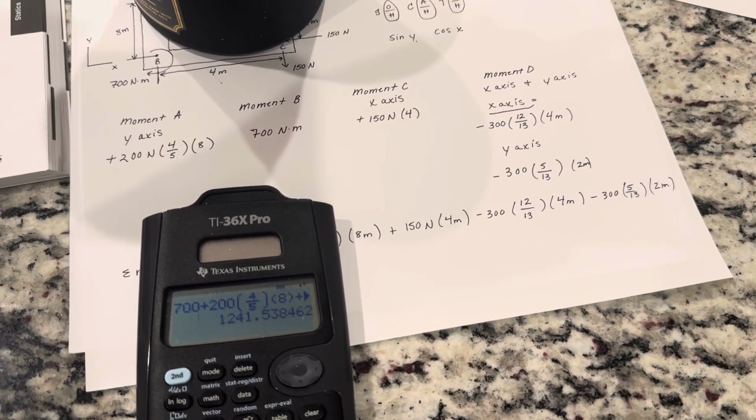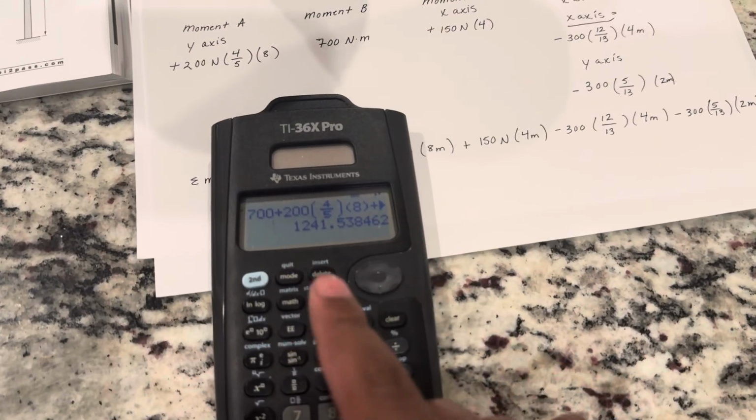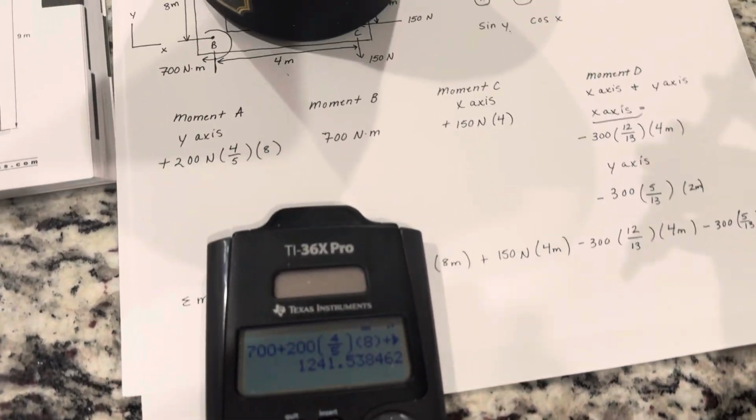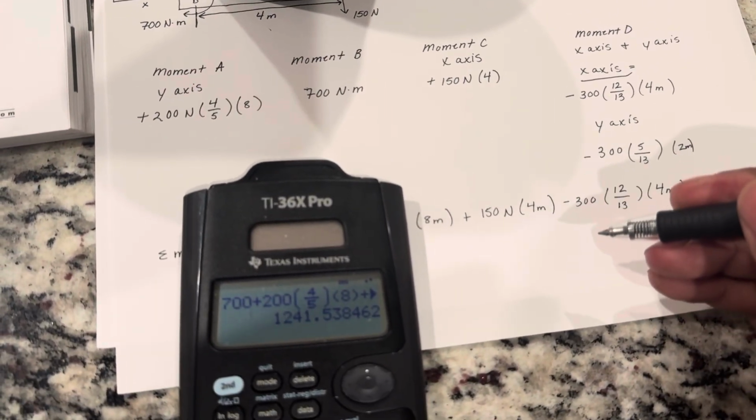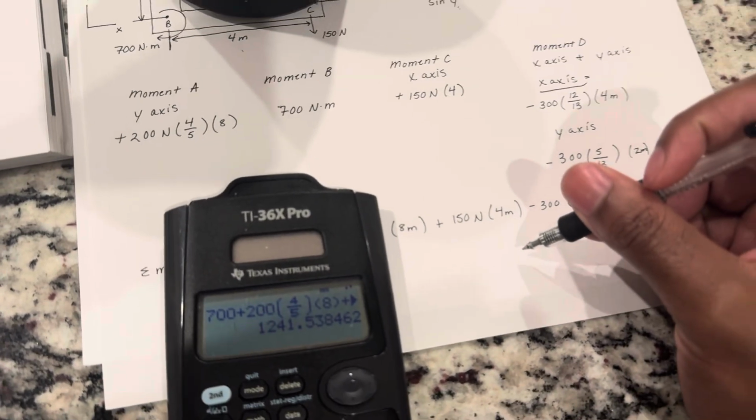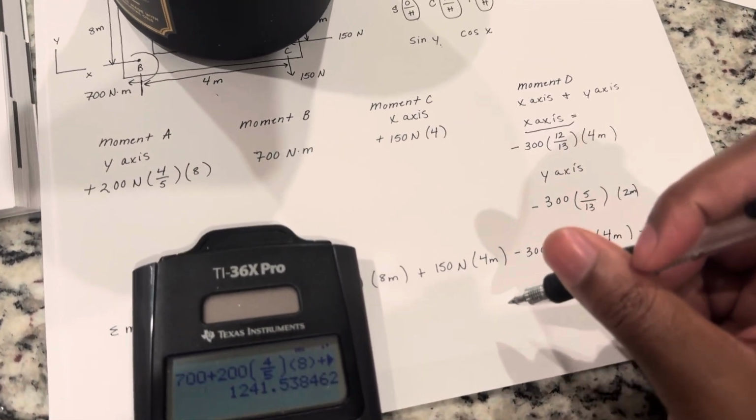Now, if we plug this into the calculator, we get an answer of 1,241. All righty. And that'll be Newton meters.